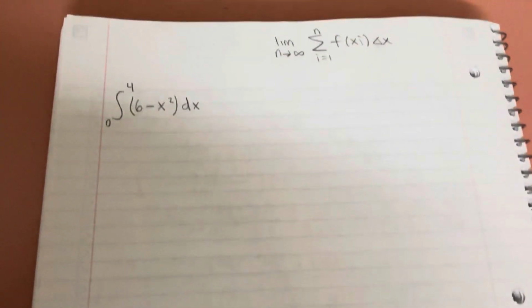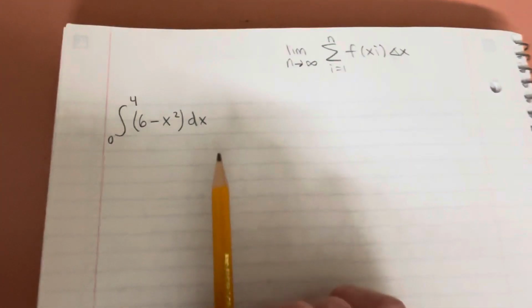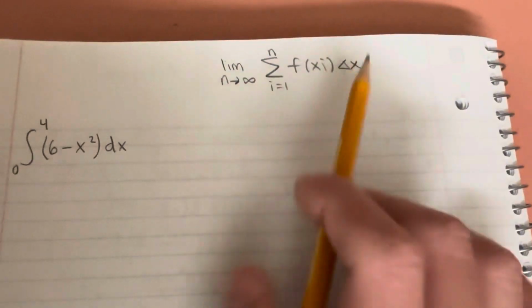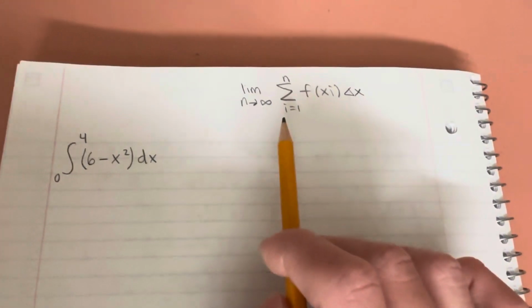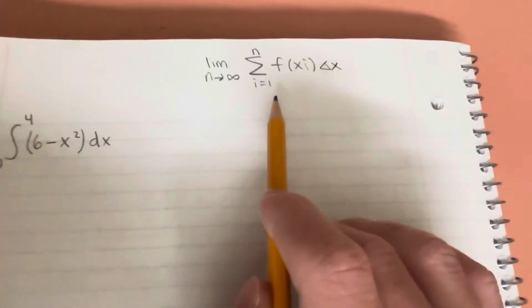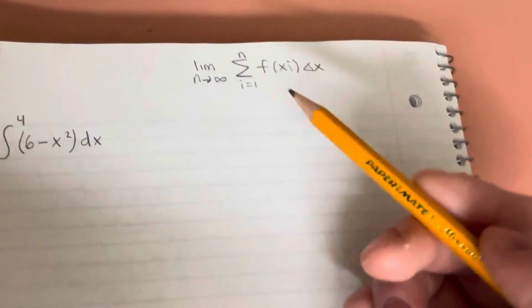All right, so today we're going to be using the Riemann sum definition of the integral to compute this. First, the Riemann sum definition of the integral is this right here: the limit as n approaches infinity of the sigma notation from i equals 1 to n of f of xi times delta x. Now, what does this mean?